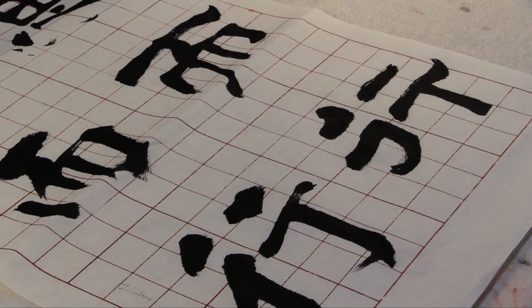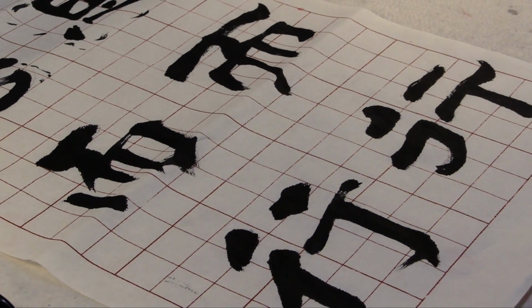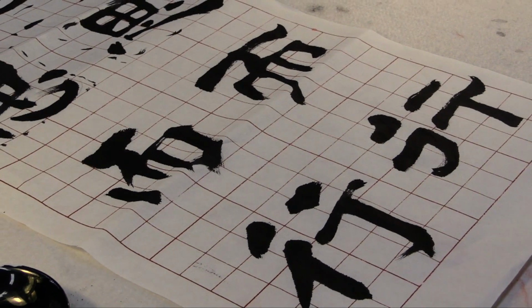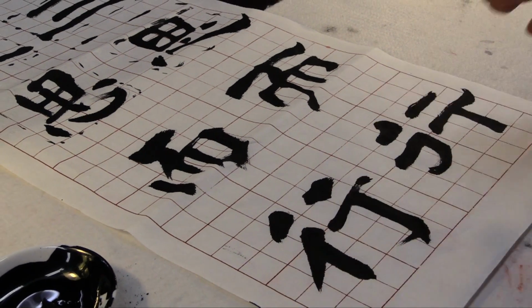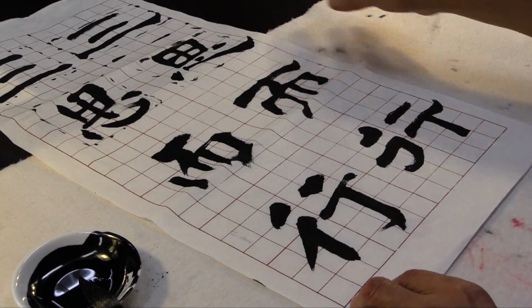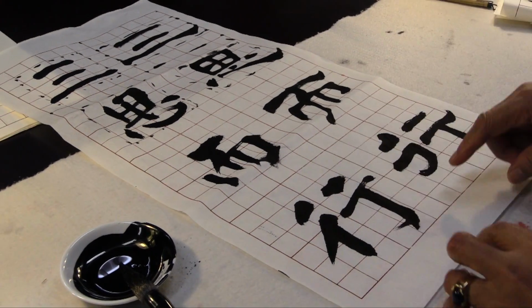Anything you want to know? Otherwise, you have to practice now. Well, and at the same time, you can do it. On each of your tables, there's a paper like this.